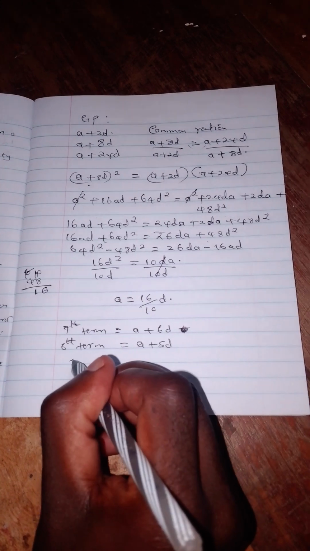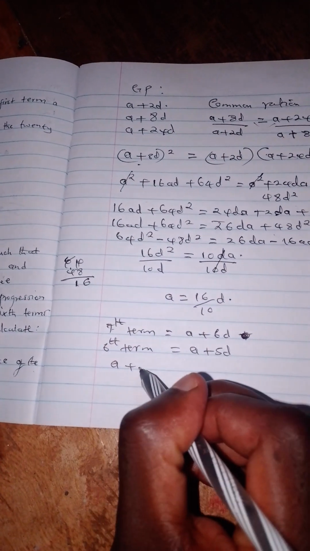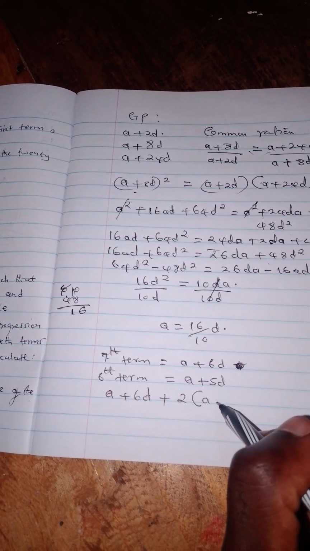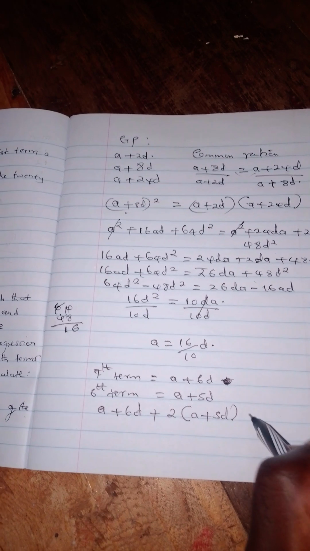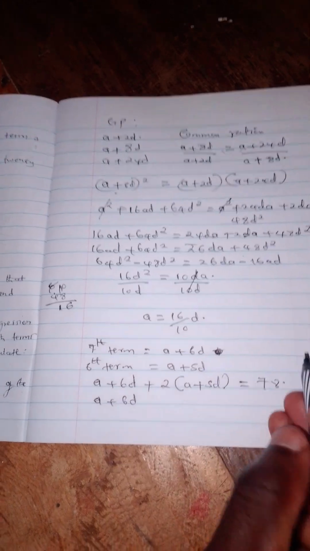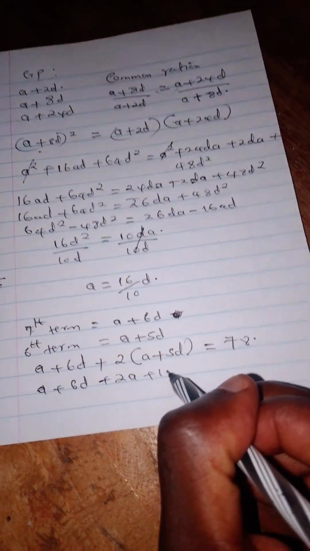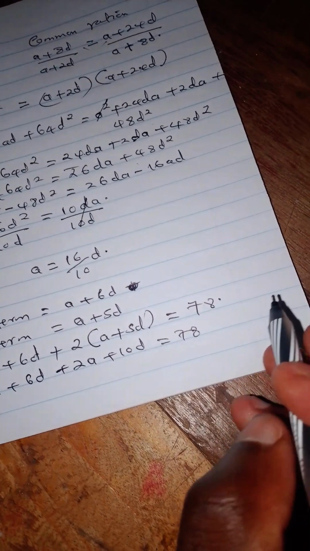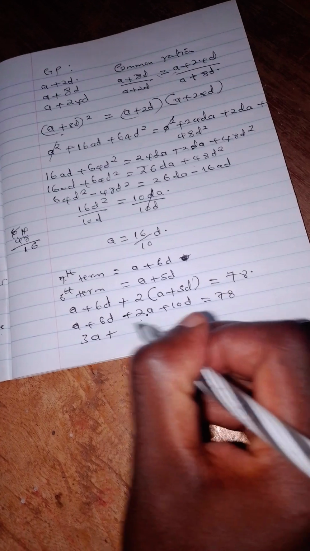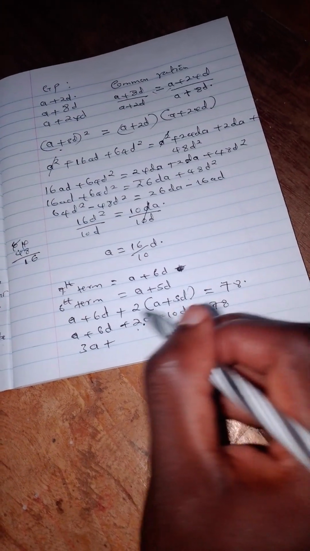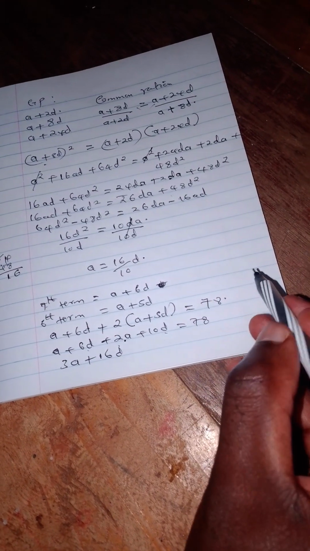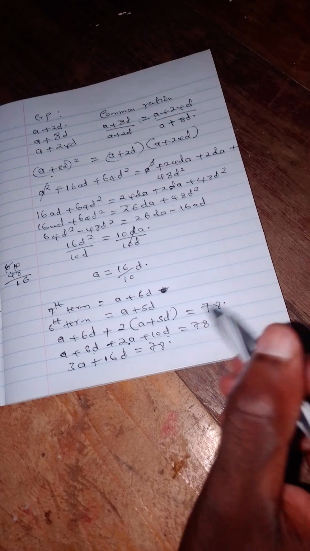Therefore, a plus 6d plus twice a plus 5d is equivalent to 78. We open the brackets: a plus 6d plus 2a plus 10d is equivalent to 78. 2a plus a, you get 3a, and 6d plus 10d, you get 16d, is equivalent to 78.